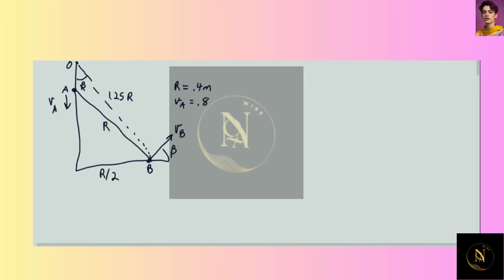So what we can do first is find this angle beta. And we can just look at the sine of beta. It's the opposite side over the hypotenuse. That's r over 2 divided by 1.25. And we can take the inverse sine of that. So I'll call point C the bottom left here. So we take the length of CB, divide that by the hypotenuse, which is BO, and we get an angle of about 23.6 degrees.